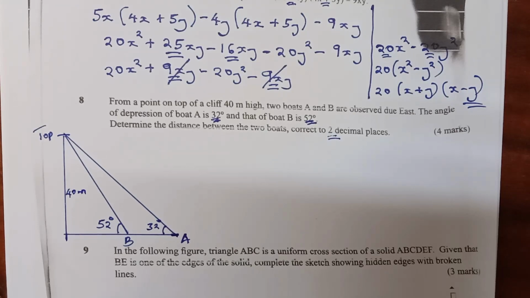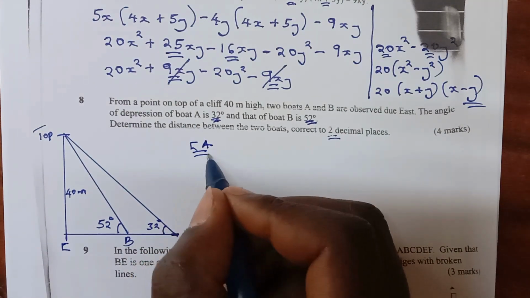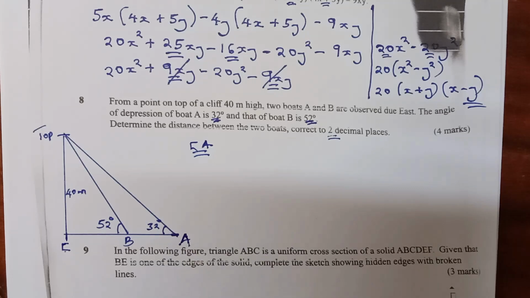So the first thing for us to do, we are supposed to find the distance all the way from the cliff to boat A. That is the distance CA, from the cliff to the boat A.